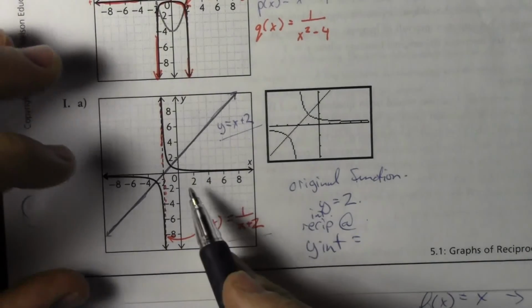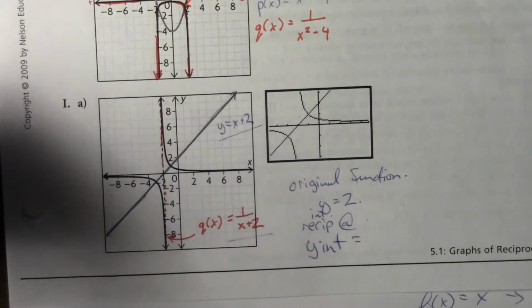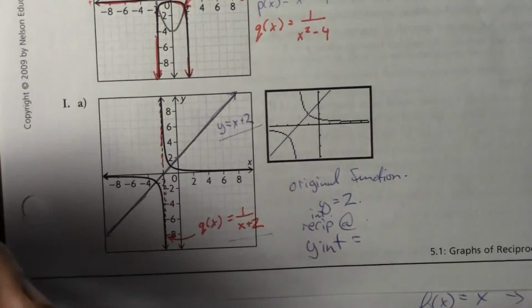Now you can see it on the graph if you look carefully, but you should know intuitively. What's it going to be, Kevin? 1 over 2? Yeah, 1 over 2. Because that's all it is. It's the reciprocal function. It's a reciprocal value.